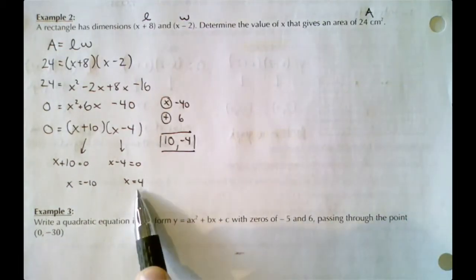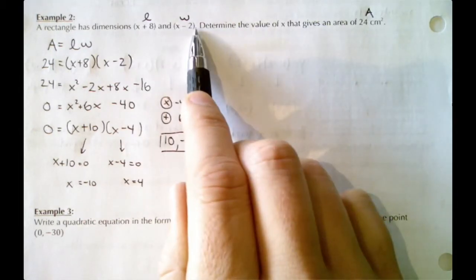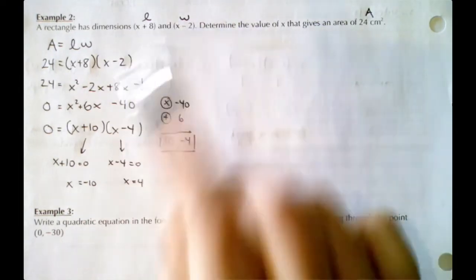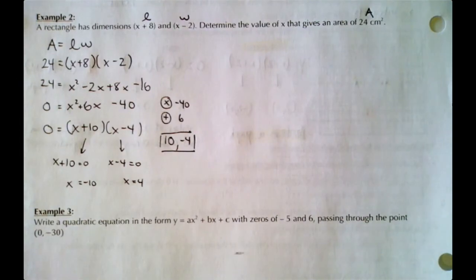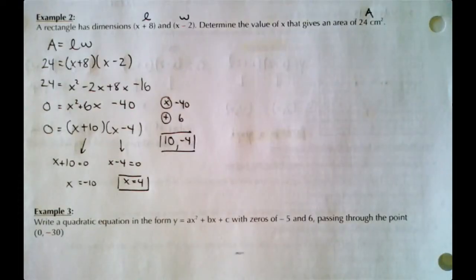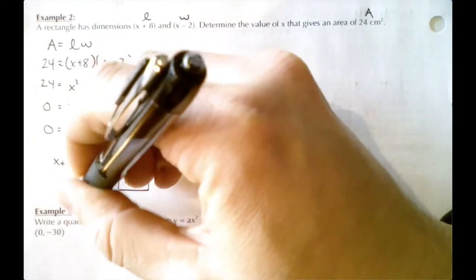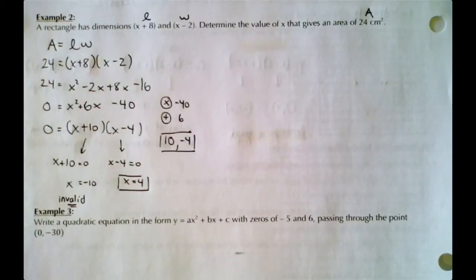But if we put 4 in, we get 4 plus 8 is 12, and 4 minus 2 is 2. 12 and 2 are appropriate lengths. That means that the only real answer is x equals 4. So this answer is called invalid. The reason it's invalid is because it leads to lengths and widths that aren't realistic.